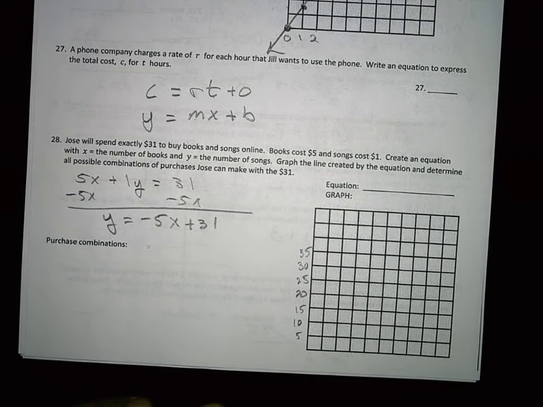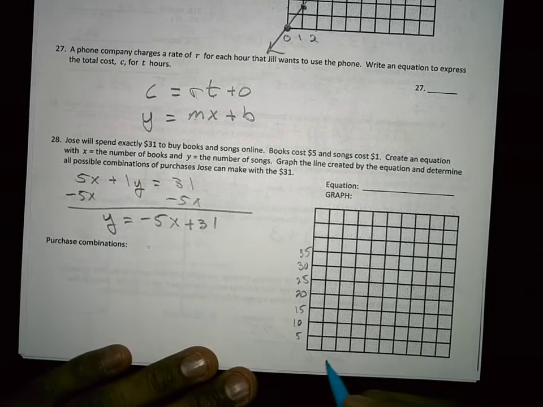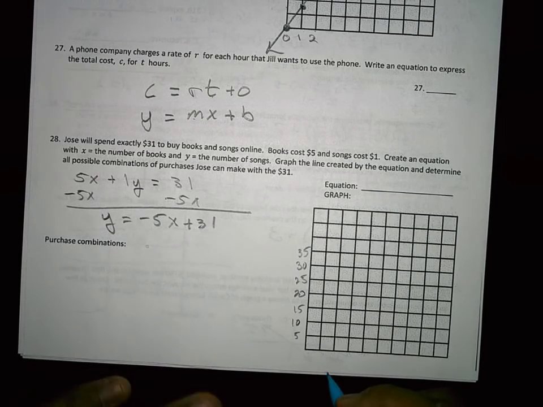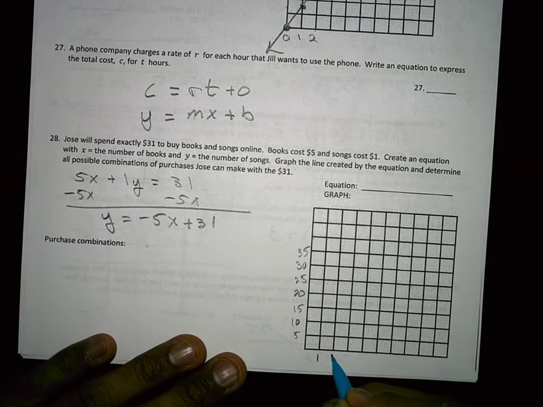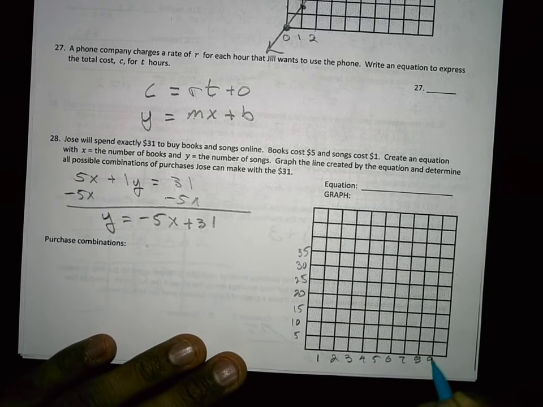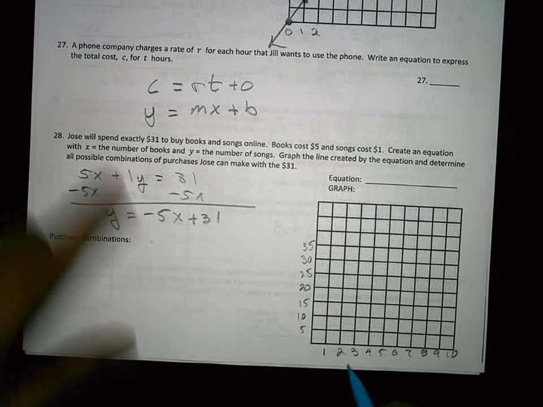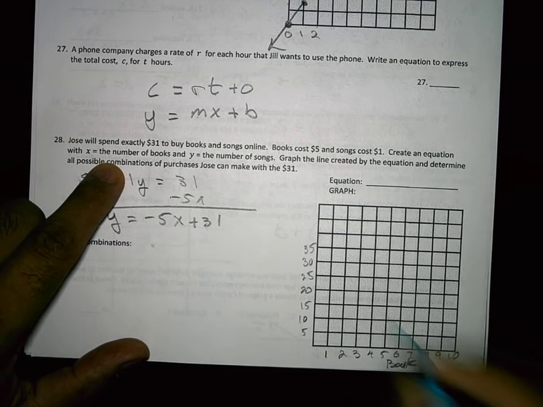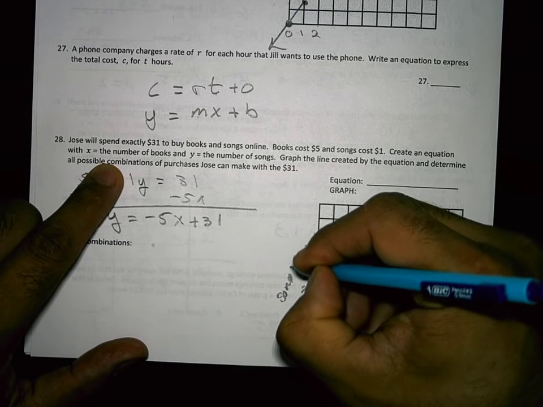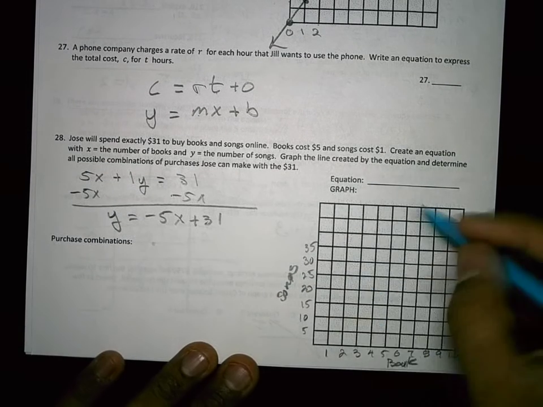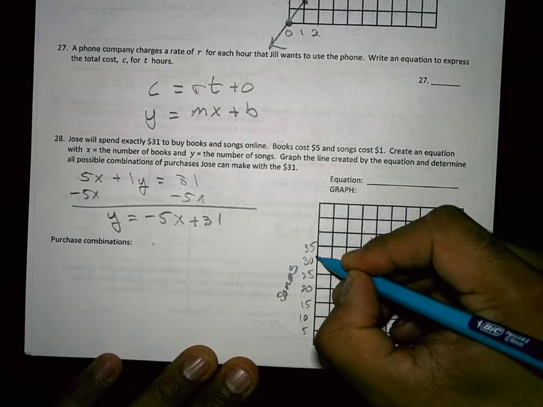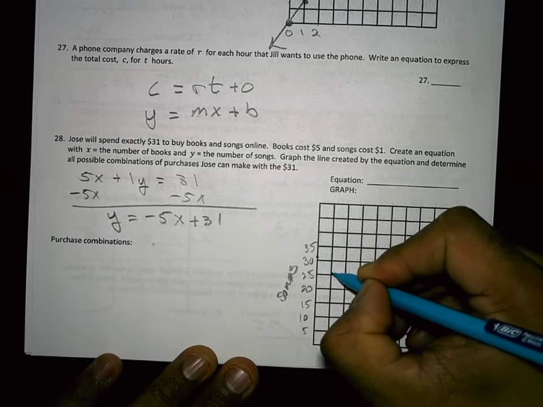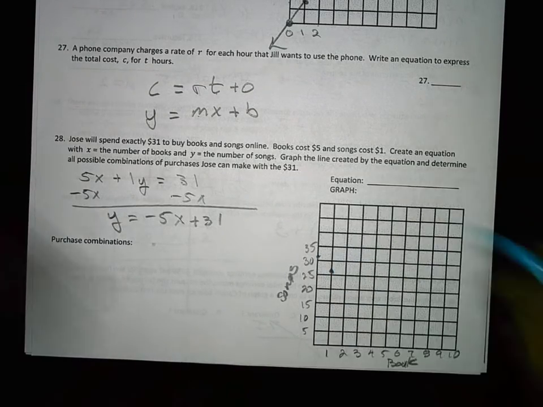And I'll go ahead and make these worth 1. 1, 2, 3, 4, 5, 6. And this is, remember, the books. And these are all my songs. So 31, which is right here, and I'd go down 5 to right there, to the right 1. So if I was to graph it, it looks something like this.